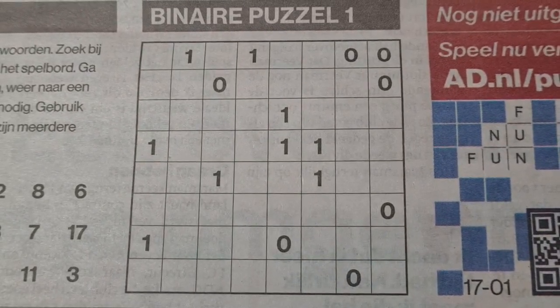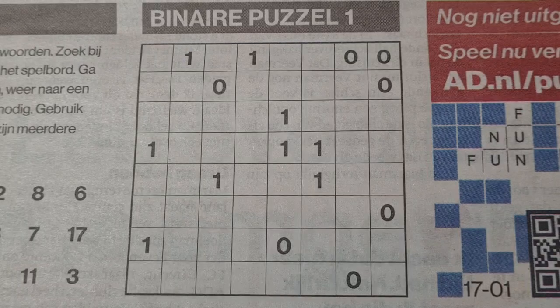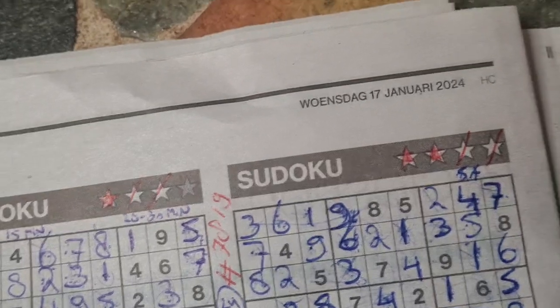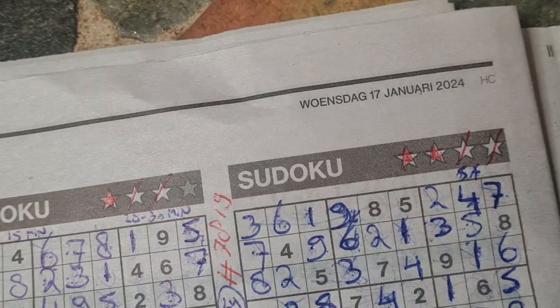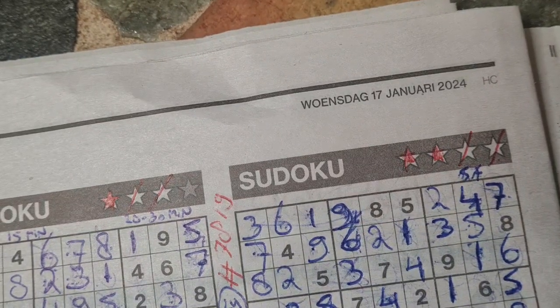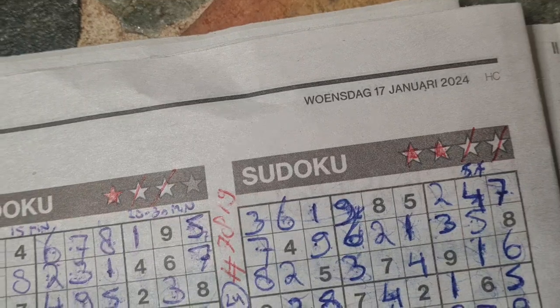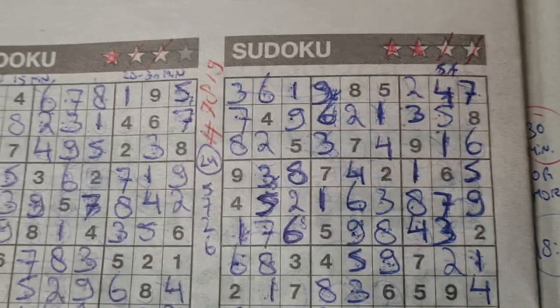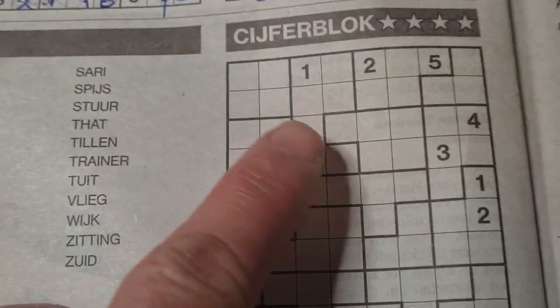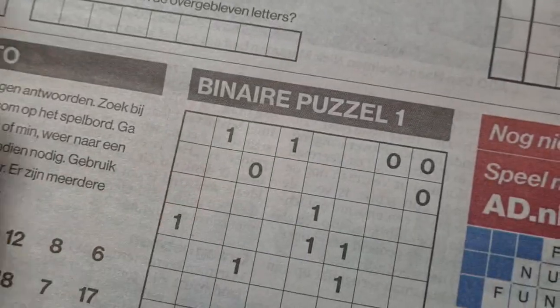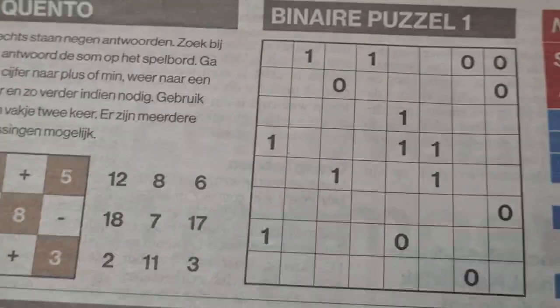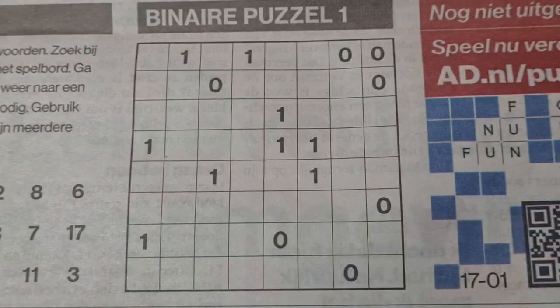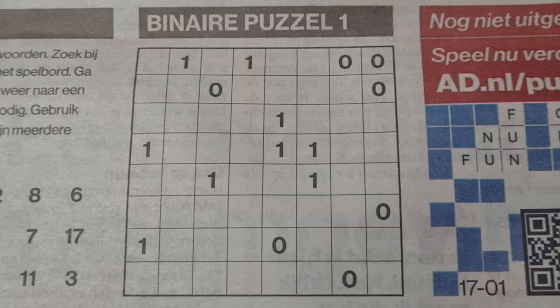Welcome back with the third puzzle, the binary puzzle in this edition of today's newspaper on Wednesday, January the 17th, 2024. Already solved two puzzles, the 3 stars and the 4 stars Sudoku. Two puzzles remain, the jigsaw Sudoku and the binary. It's binary time.